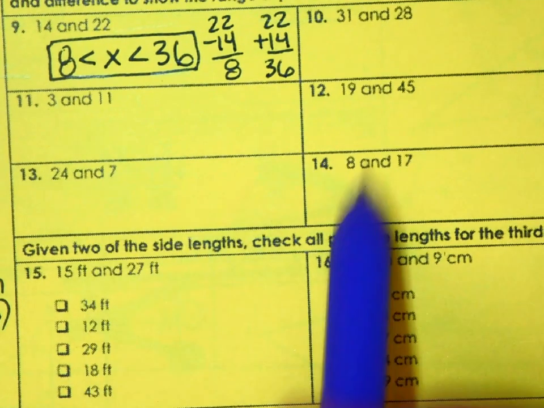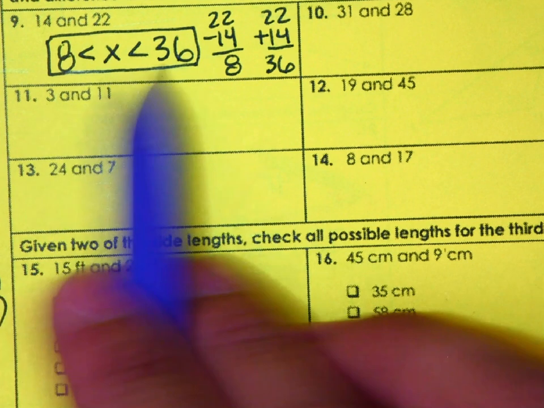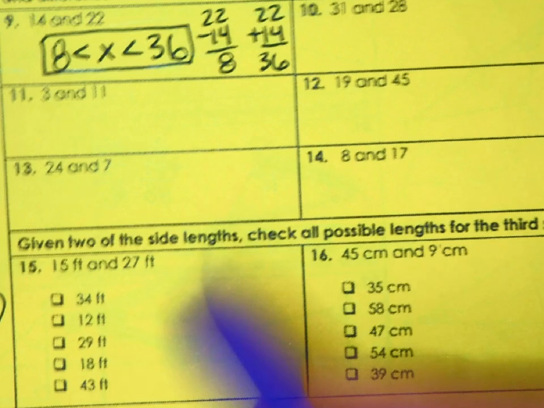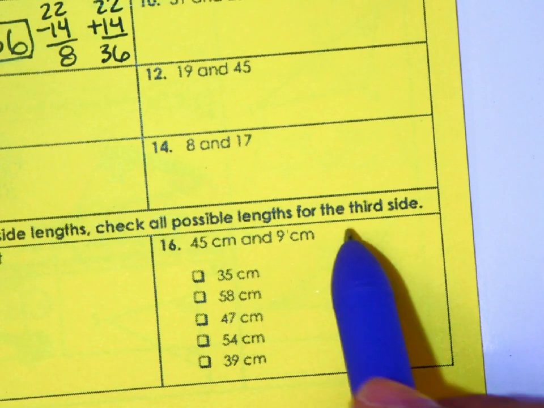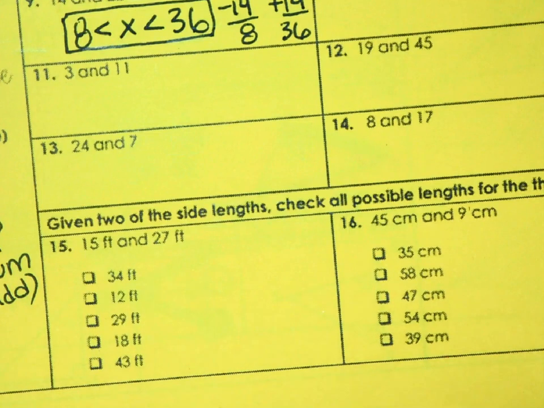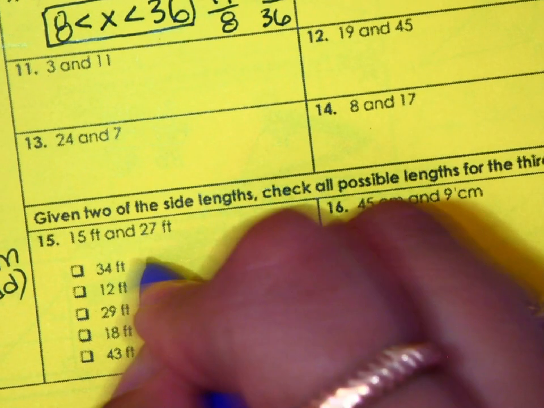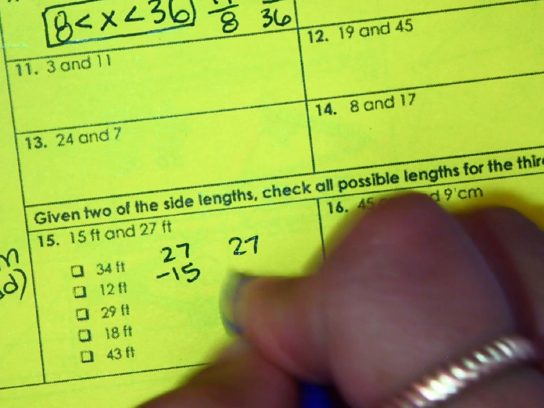So practice these, finding the sum and difference for those, and writing the statement of the 2 numbers that you get. And this is where you apply it. You're going to be asked, given the 2 lengths, check all the possible lengths of the third side. So out of all these, which ones could be a third side to this triangle? So we have 15 and 27. We're going to do 27 minus 15 and 27 plus 15.